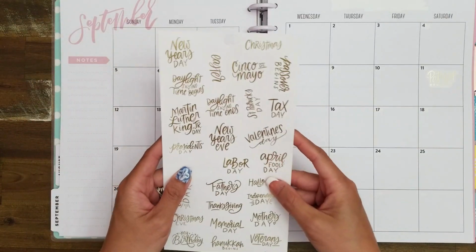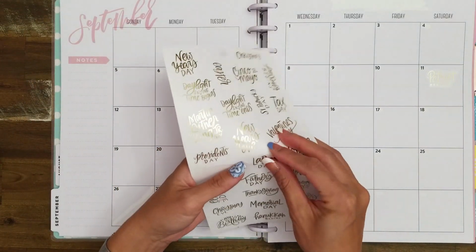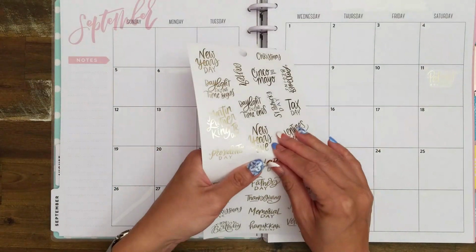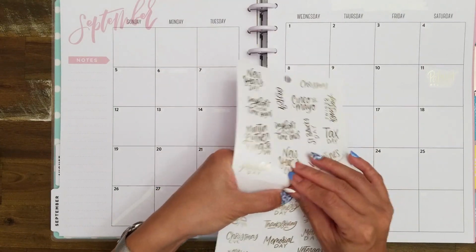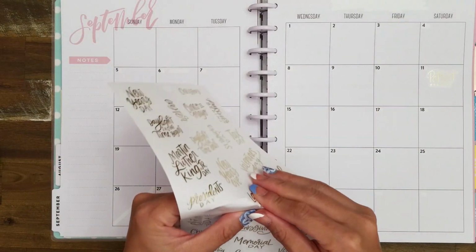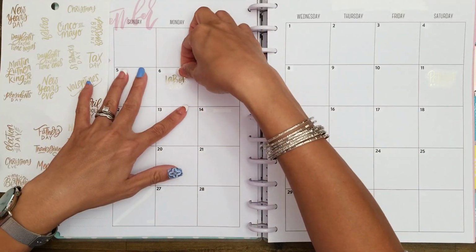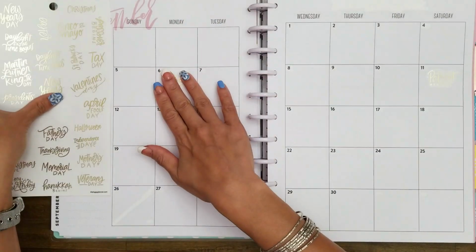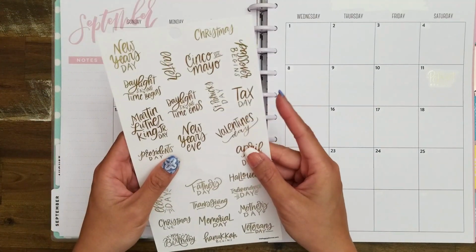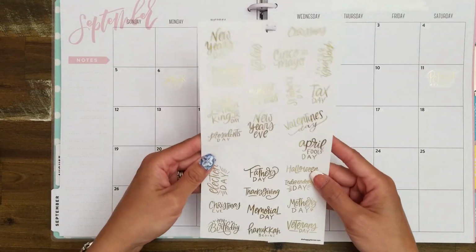Okay, so then the next one that I see here is Labor Day. That's in September. So Labor Day is September the 6th. So we get 2 holidays in this week. And I'll just put it towards the top. Okay, that might be it for September, at least in terms of these stickers.